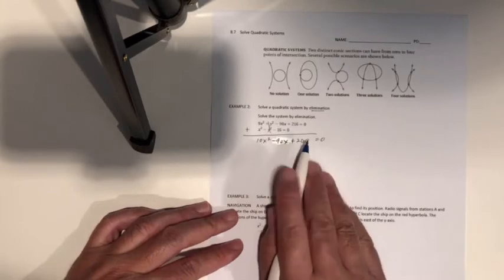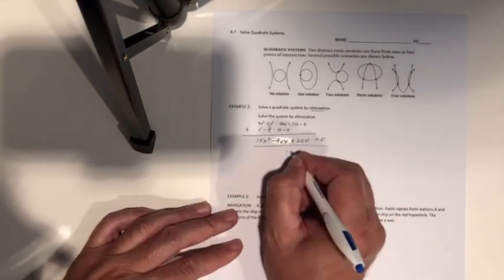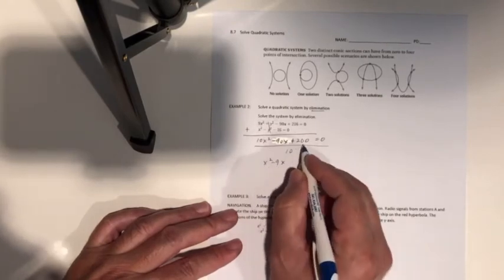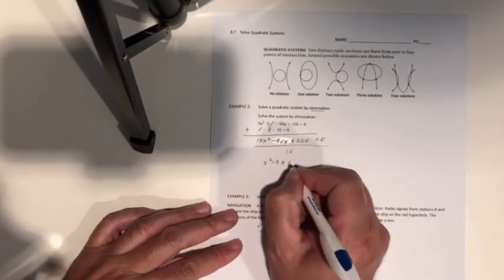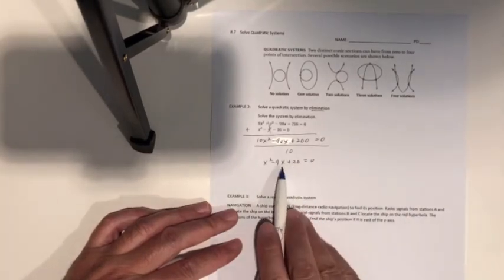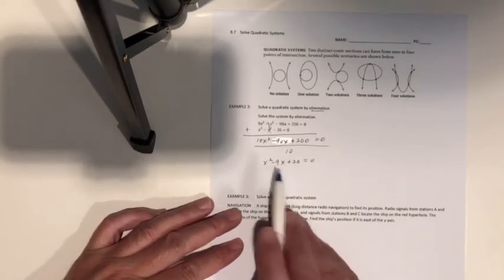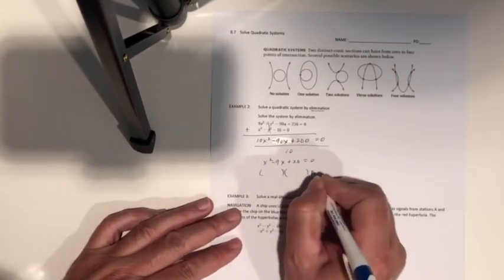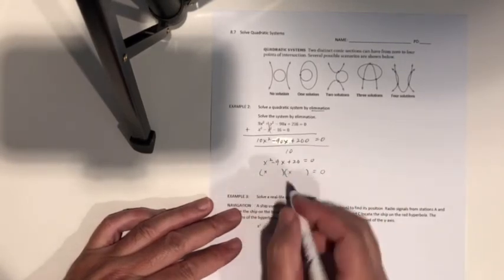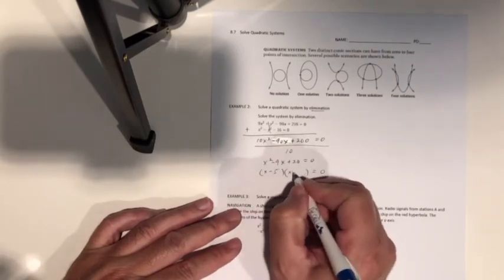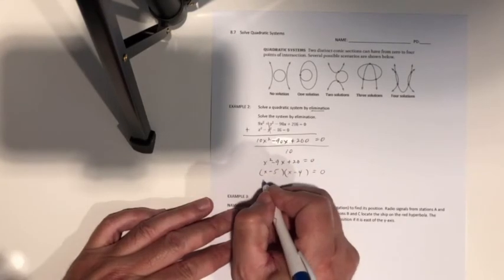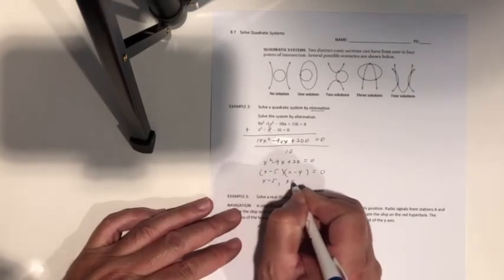Here I could divide the whole thing by 10. So then I'm going to have x squared minus 9x plus 20 is equal to 0. Now I need two numbers that multiply to 20 and add up to negative 9. Oh, that's easy. So then that's just FOIL over here. I have minus 5 and minus 4. That gives me 20, and when I add them I get negative 9. So this gives me x equals 5, x equals 4.